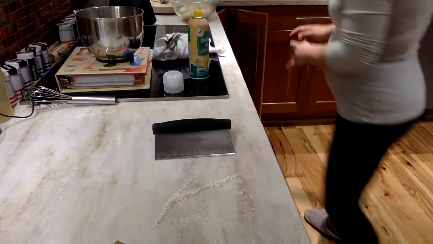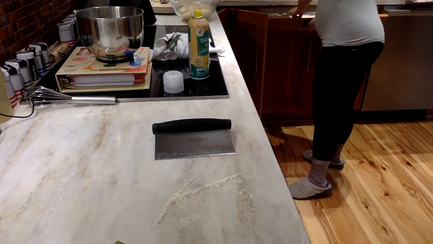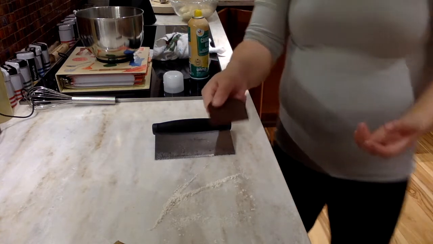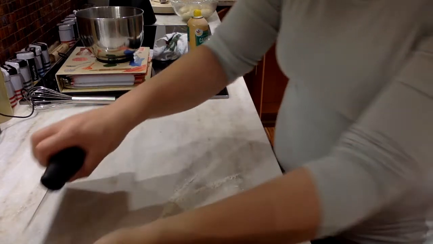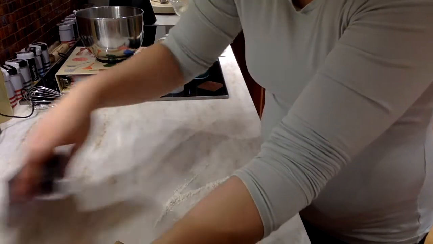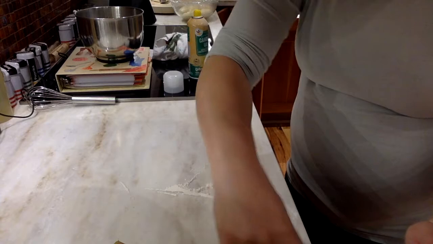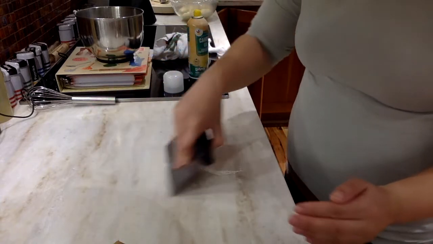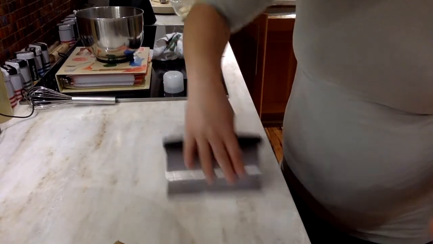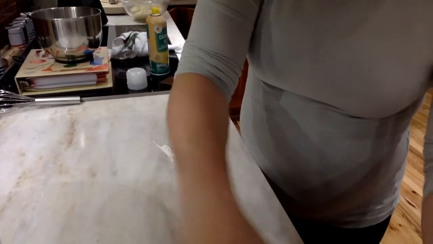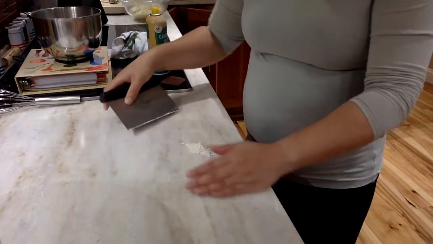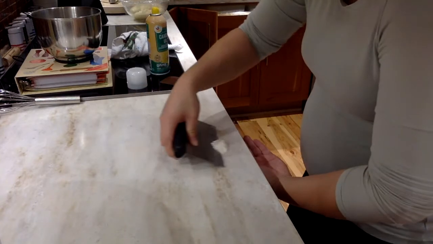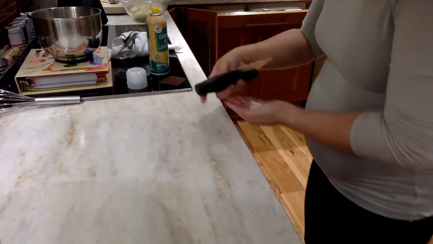Sometimes I can also use this to scrape. Either way, whether you have a utensil or not, be sure to scrape off all the dry bits from your counter first before you wipe it down. Once you add water, it tends to get stuck to the counter, so you want to get all that flour up as much as possible before adding any water.